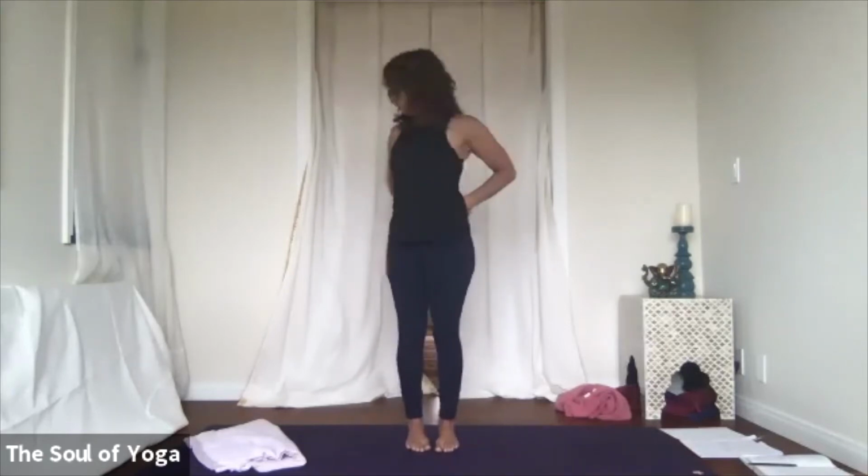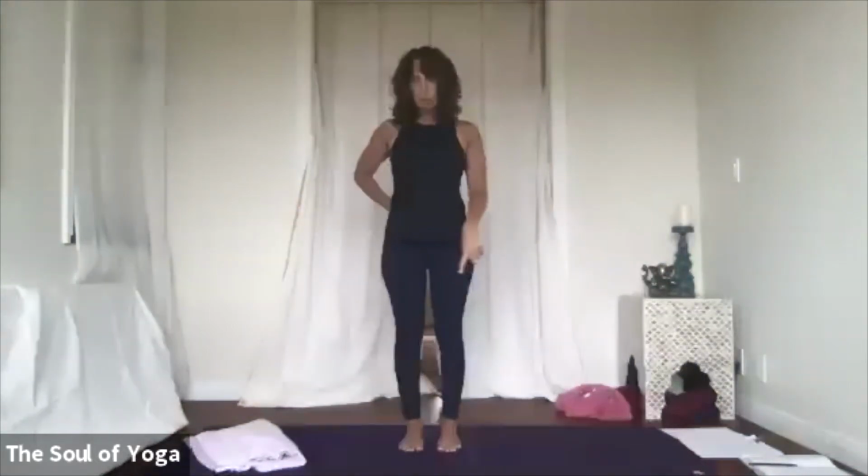You might want blocks here. I don't have my blocks. Someone grab my blocks. But if you do have blocks, you can put them in front of your feet.